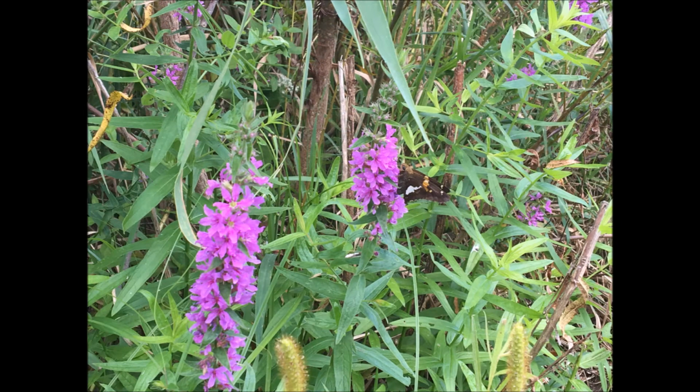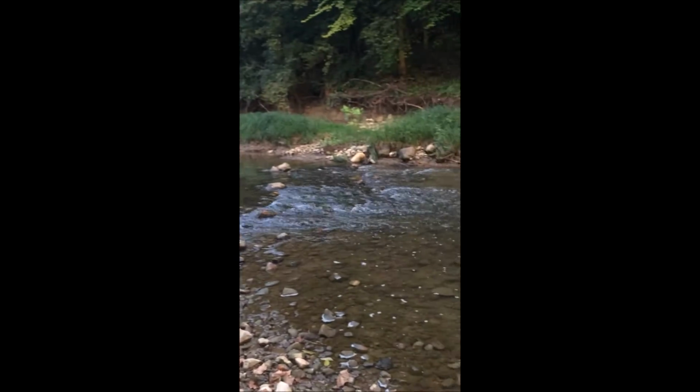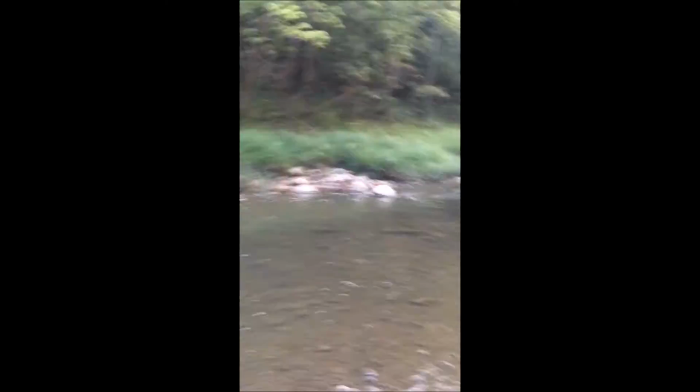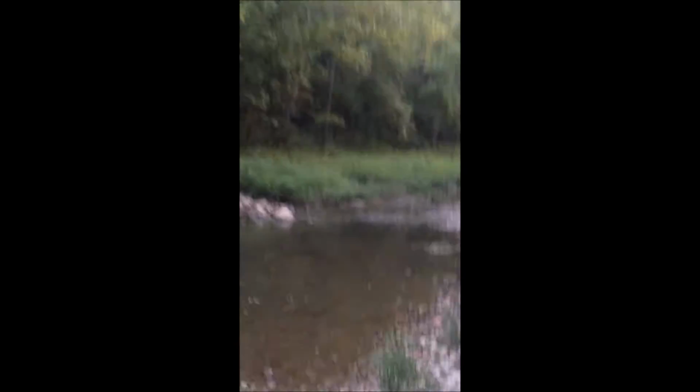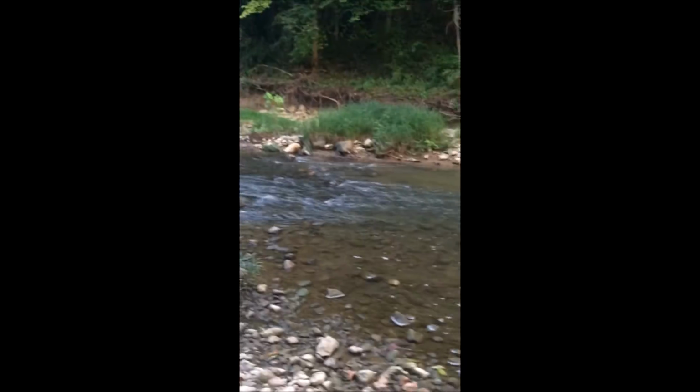Here we have another relationship. However, it is much less vicious. Here, a butterfly is feeding off of a wildflower along the bank of the Eagle Creek. This relationship is considered herbivory because the butterfly is gaining energy from a plant. Predator-prey relationships are not the only relationships that exist in this habitat. Here, there are many varieties of symbiotic relationships.